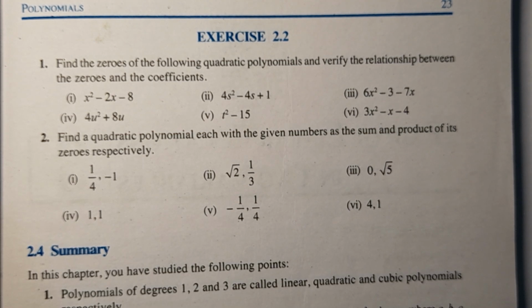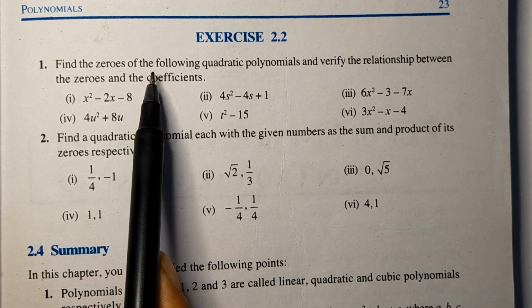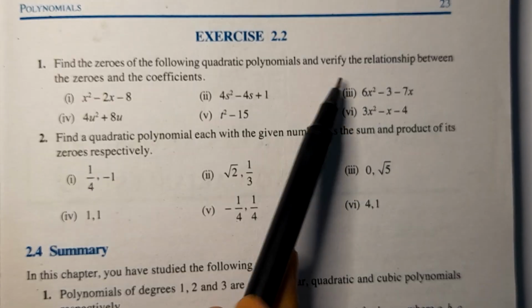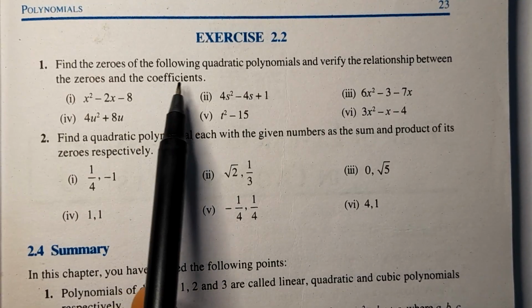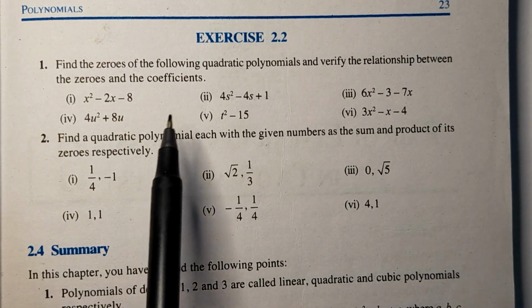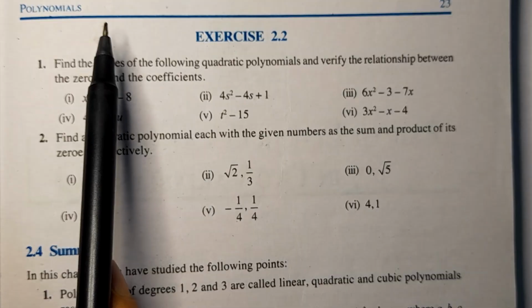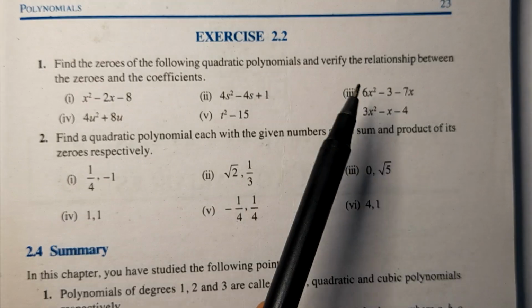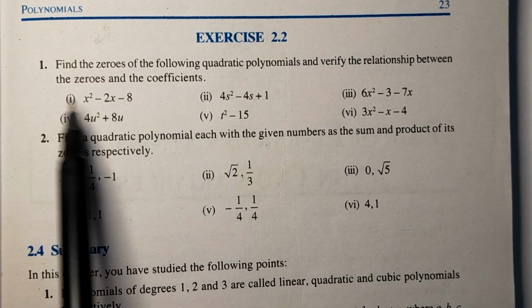Class 10th, chapter 2, Polynomials, exercise 2.2. Question number 1. Find the zeros of the following quadratic polynomial and verify the relationship between zeros of the polynomial and coefficient. First, a quadratic equation is given. From the quadratic equation, find the zeros of the polynomial. After that, verify the relationship between zeros and the coefficient of the quadratic equation.